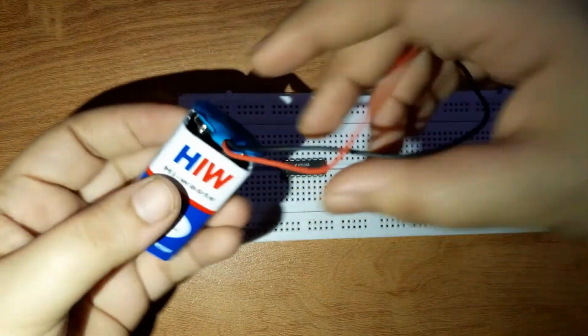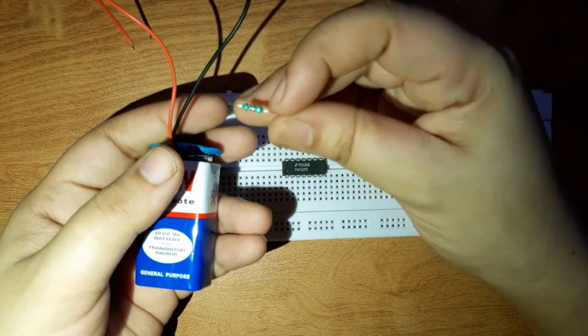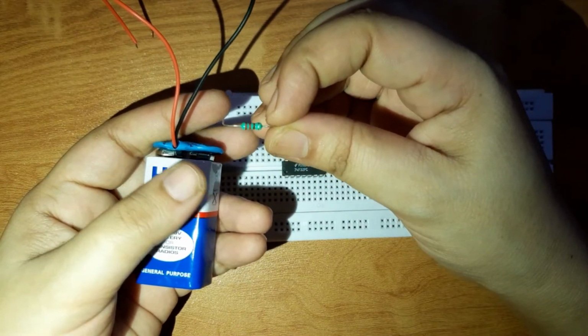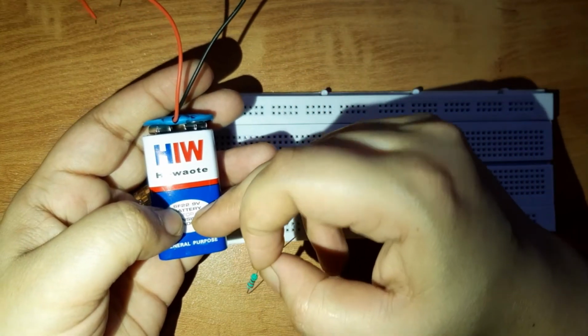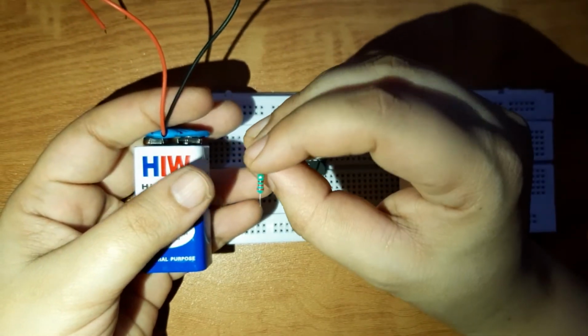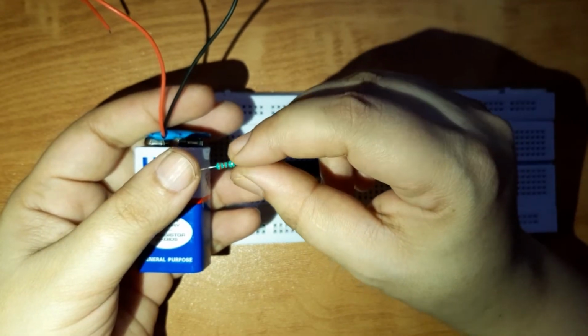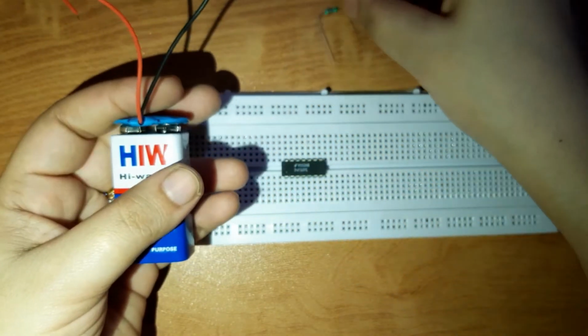Then this is the 9-volt power supply. I'm going to use a resistor in between so that I can reduce this 9 volt to somewhere around 5 volt. This resistor is around 220 ohm. You can use a resistor up to 1 kilo ohm.